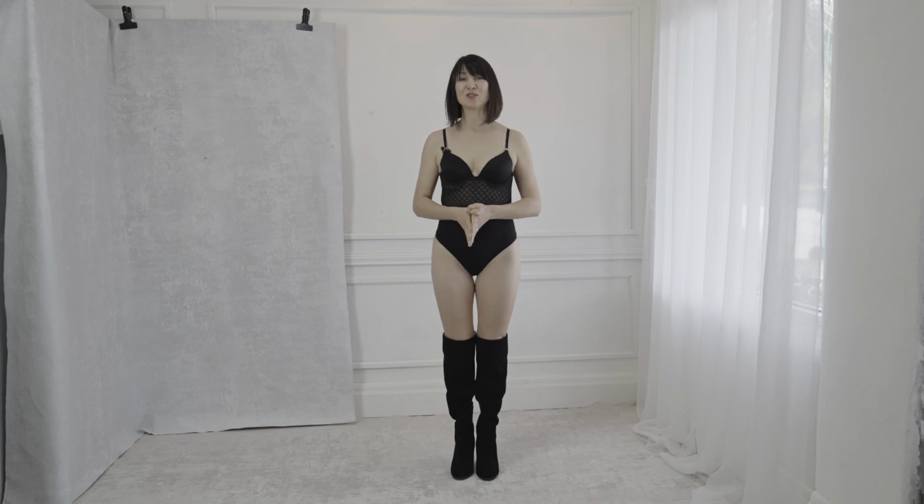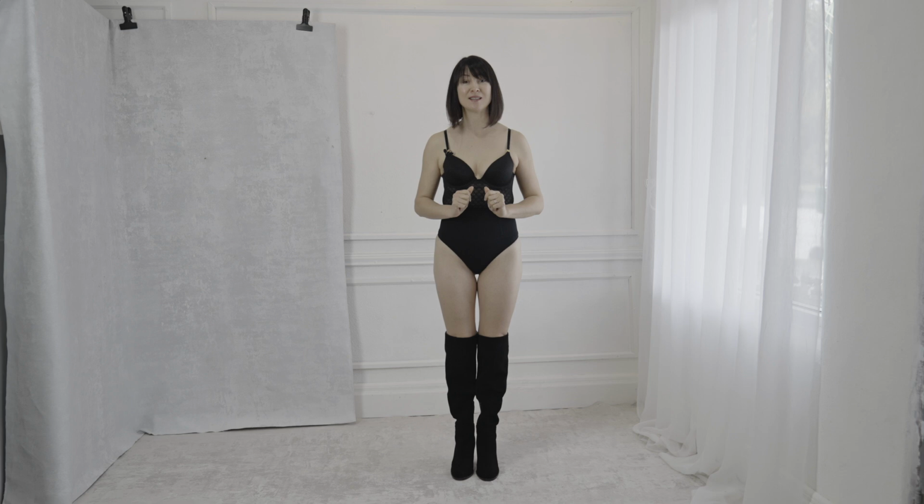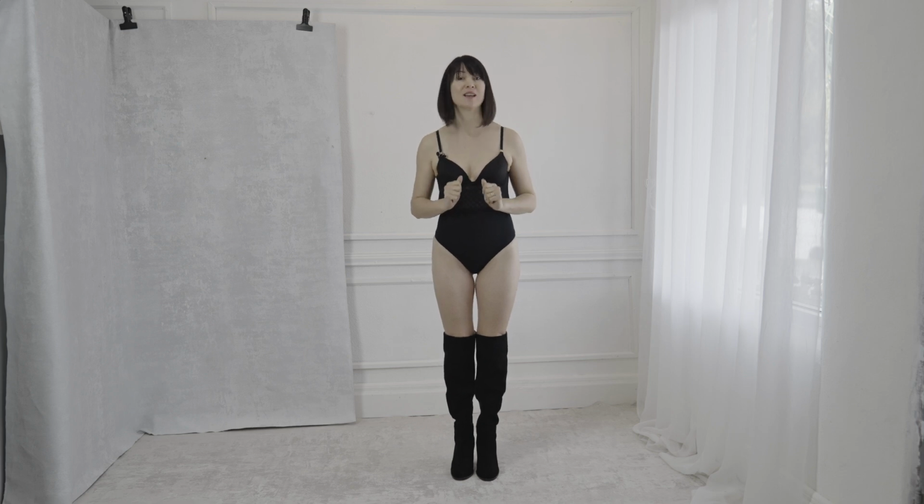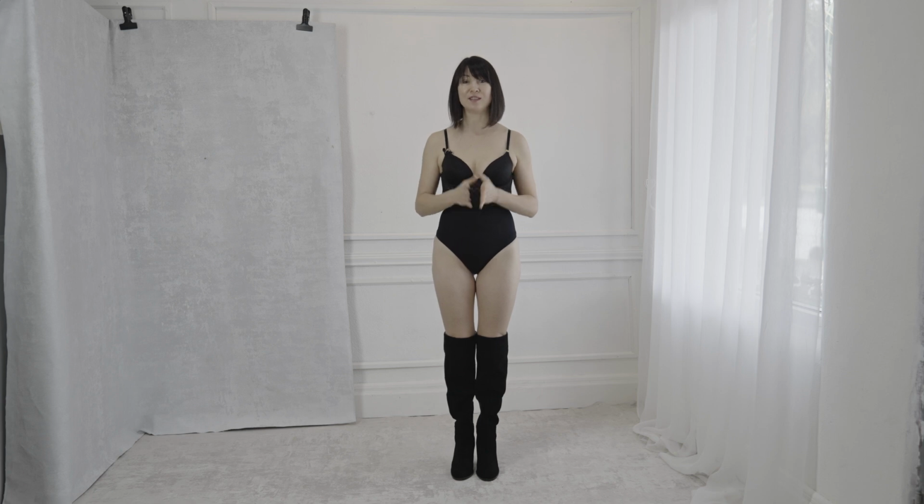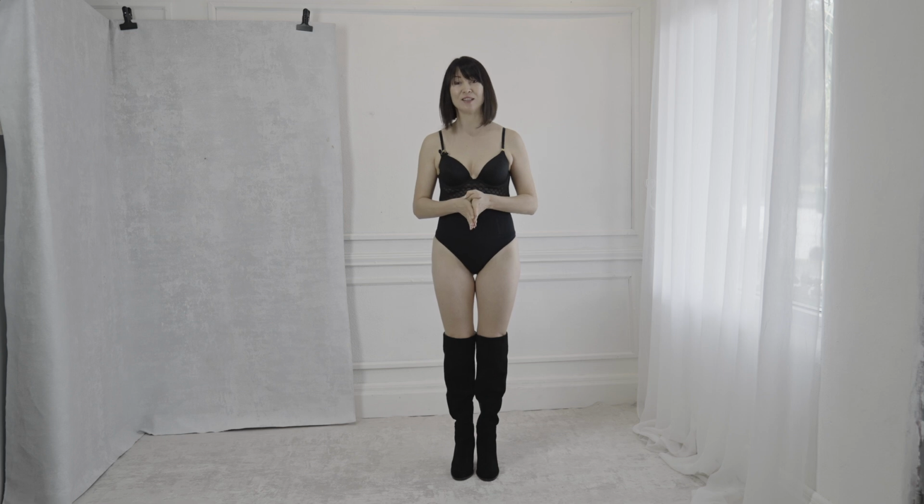In this class, I'm going to show you two basic elements of posing for boudoir photography. We're going to talk about triangles or V shapes and curves or S shapes. So let's talk about triangles first, V shapes. Why do we have to create V shapes when working on a boudoir pose?